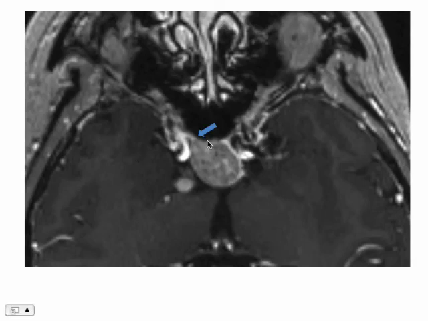This is an axial post-contrast T1 image, and this is just to show you that the mass is also kind of insinuating along the expected course of the optic nerve going into the orbital apex, more so on the right than on the left.